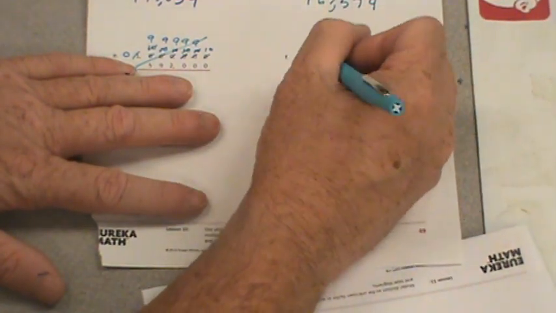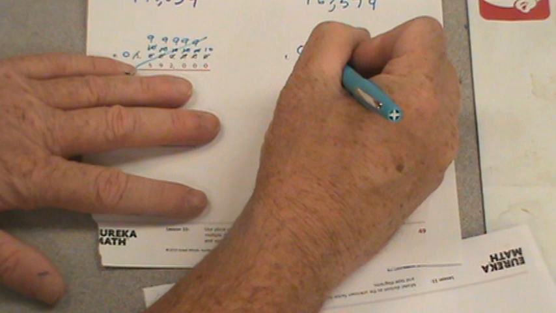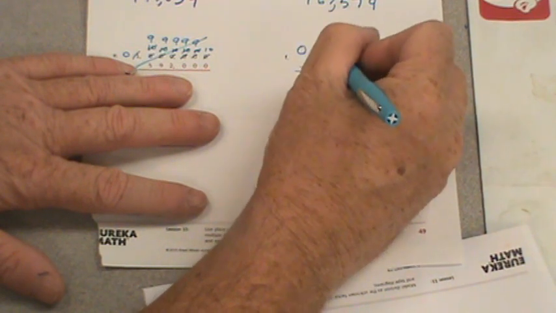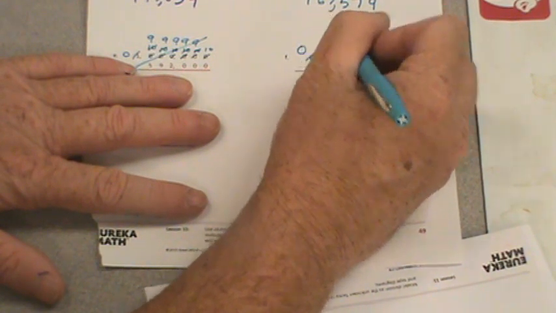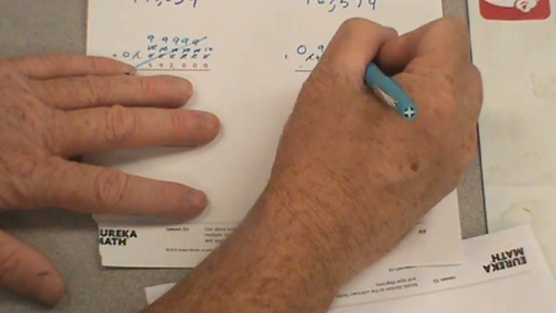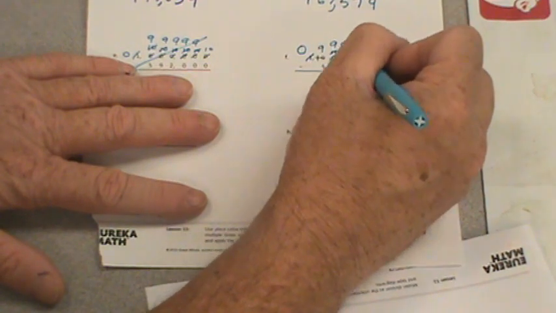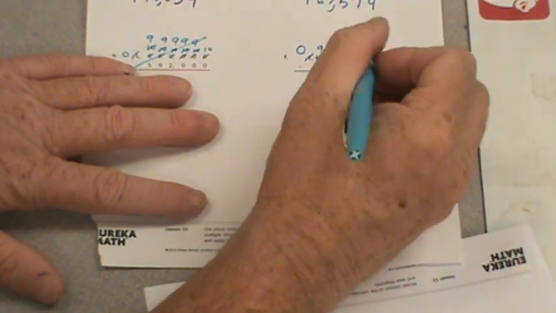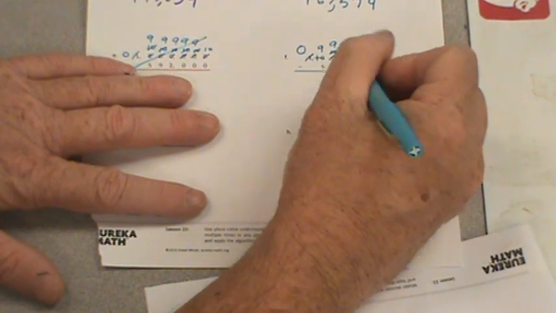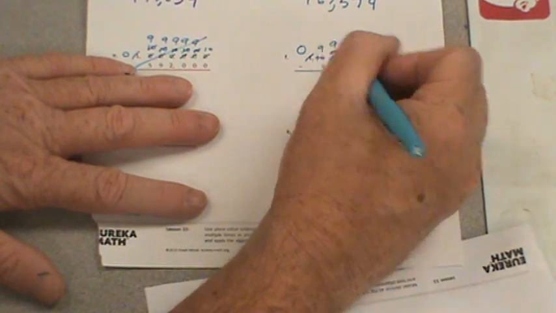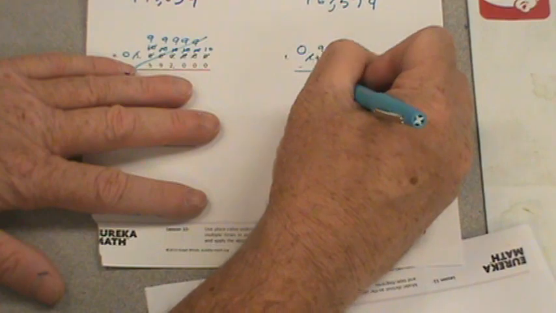Now I need to start decomposing. So this will become a 10, then a 9, then a 10, then a 9, then a 10, then a 9, and finally right here we have the 10. 10 minus 5 is 5, 9 minus 2 is 7, 9 minus 9 is 0, 9 minus 5 is 4, and 1, 2, 3, there's our answer.